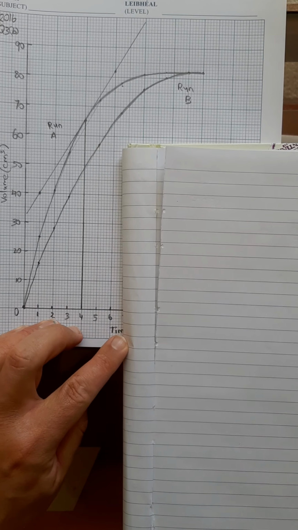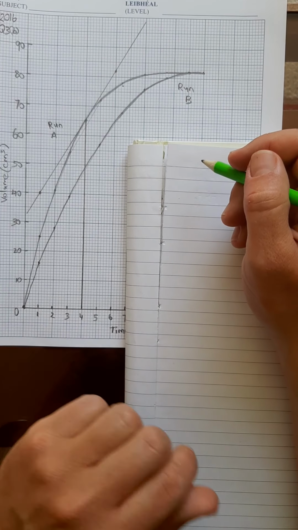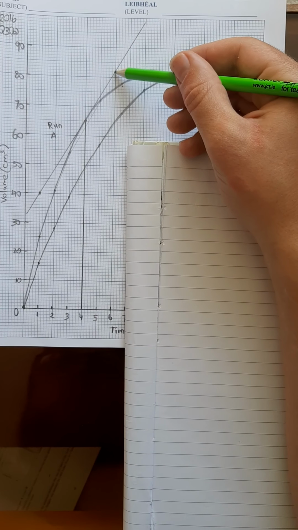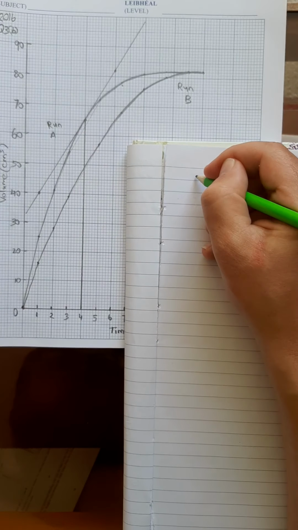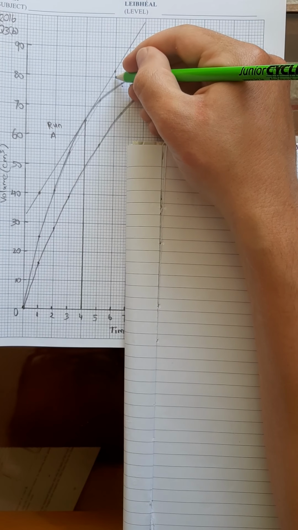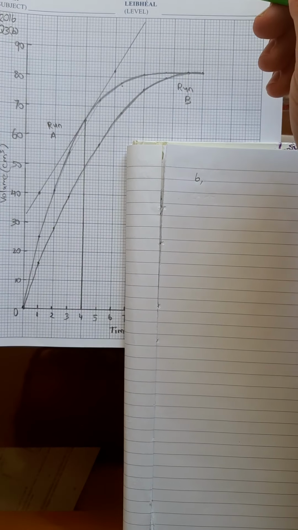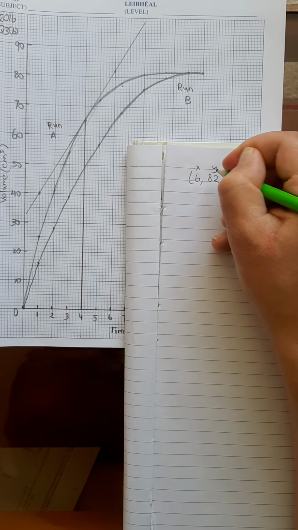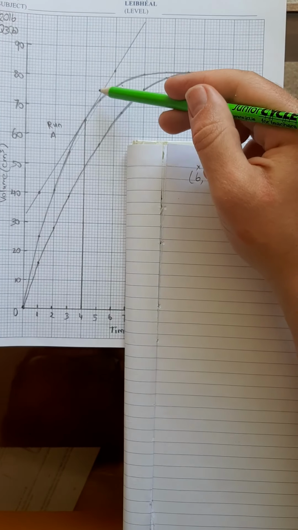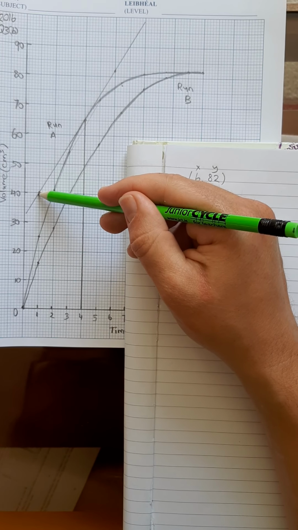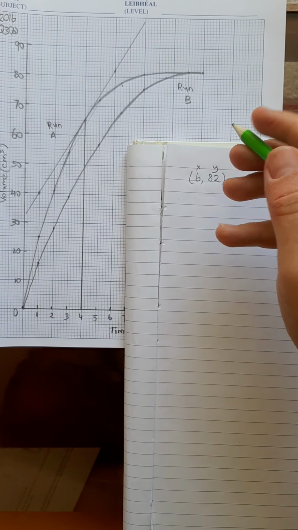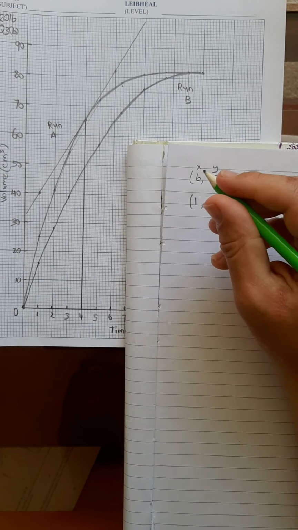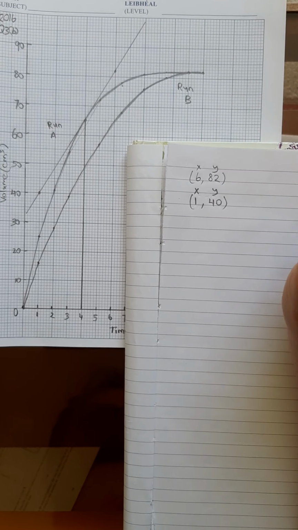If we take the first point being this one here, our x value there is 6, and our y value is 82. Yeah, 82. So that's x and y, and that's our first point. If we look at another point, we picked this one here because it was a nice one to pick as well: 1 and 40. So that's x and y there too.